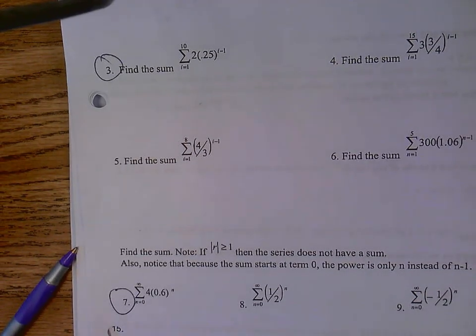What type of series is number 3? Is it arithmetic or geometric? And how do you know? Why is it geometric? N minus 1 is in the power. Is it finite or infinite? Is it going to go on forever? Where does it stop? At term 10. So this is one that you can just type into your calculator from 1 to 10. Number 7 is going to be not a calculator problem when it's on your test, or you'll at least have to explain how to do it with the formula.